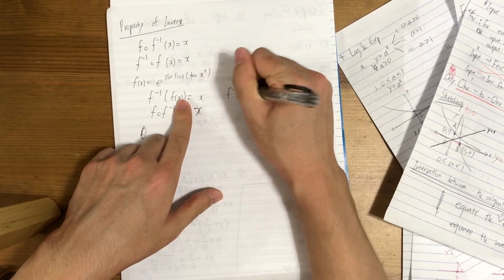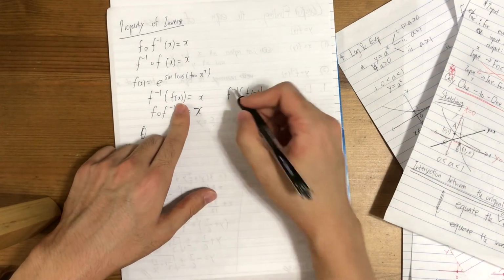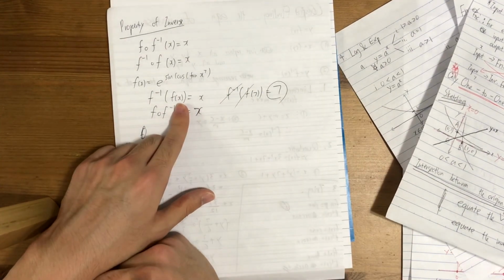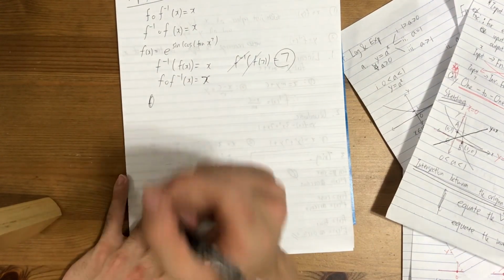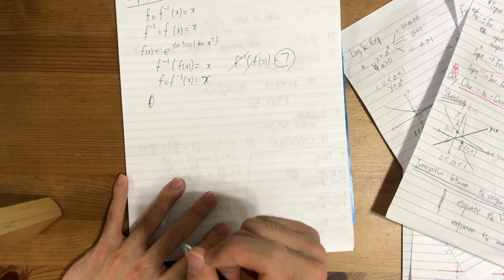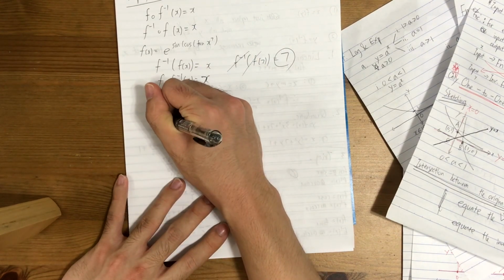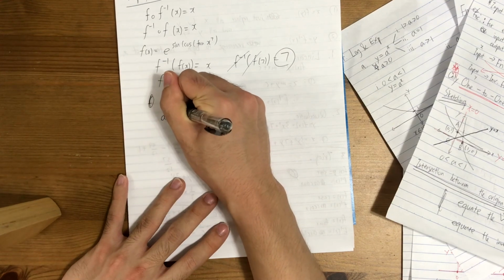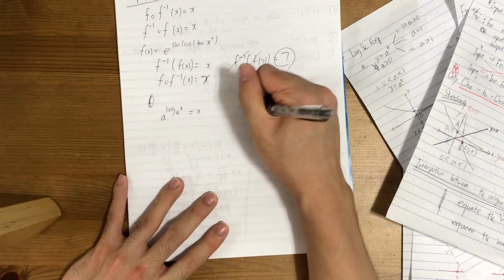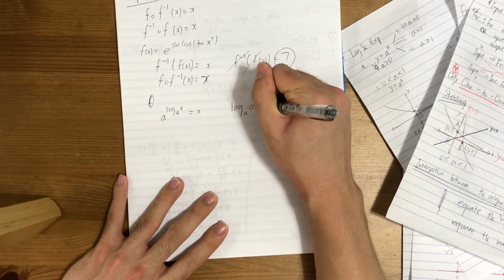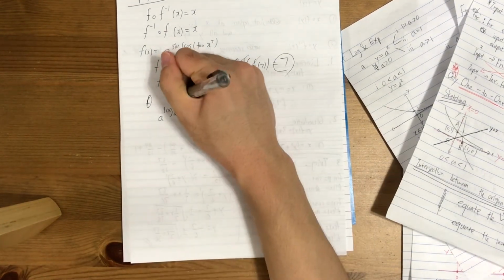Then you may also have something like this. So what if you're asked to evaluate this? Again, don't panic, these two cancel, okay? Then where can we find this? In the log properties, one of the log properties which HL students learn, so if you're in SL, it's a good thing to know as well. So if we have a to the power of log base a of x, we have x. And similarly, if we have log base a of a to the x, we also have x. And this one, SL students also did it, but this is for HL only.